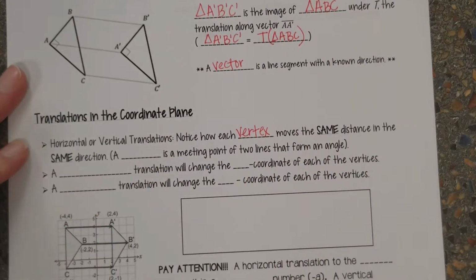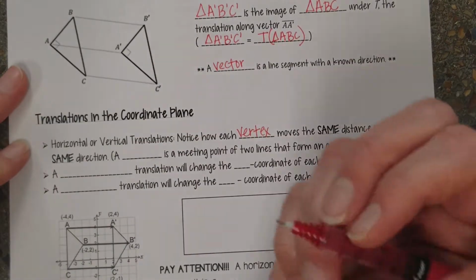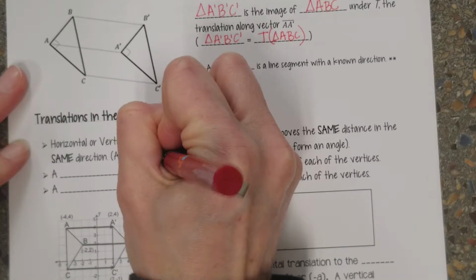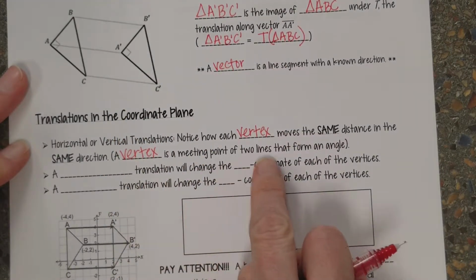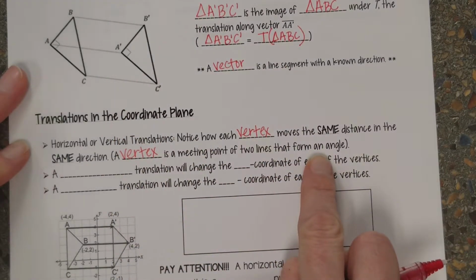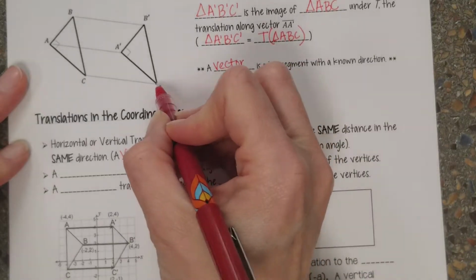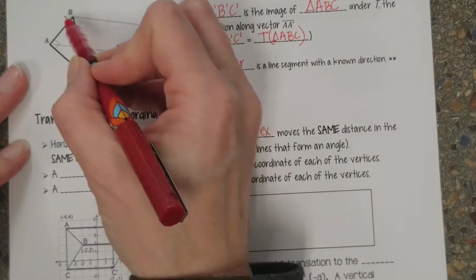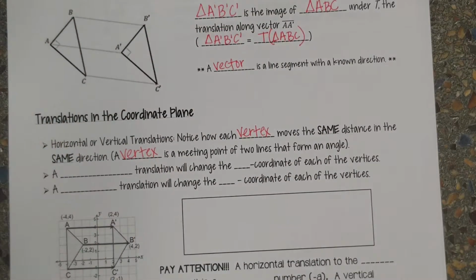Now, if you did your crossword puzzle, you'll know that for the definition, a vertex is a meeting point of 2 lines that form an angle. So all these points are vertices, or each one is a vertex.